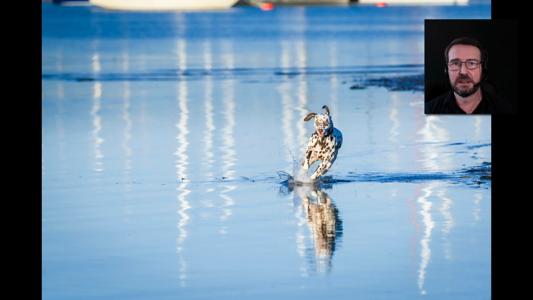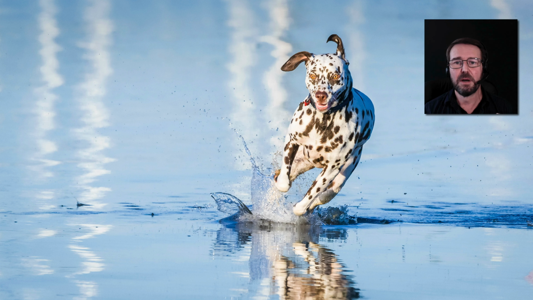How close am I prepared to crop? I think you've probably seen me use this image previously to point out that when I'm cropping an image, I am prepared to crop quite close. I've actually come down from a 42 megapixel image down to an 8.3 megapixel image here. I'm hitting the 4K dimensions exactly with this particular crop.